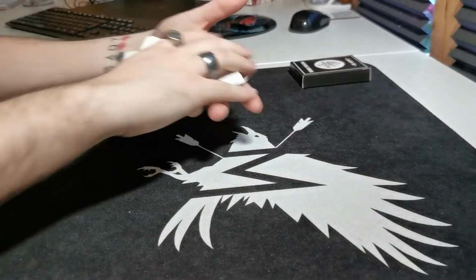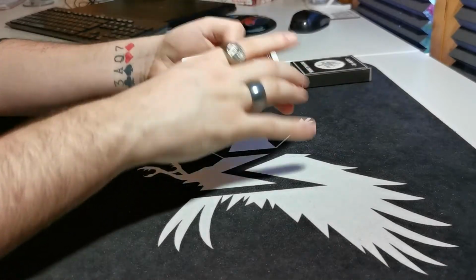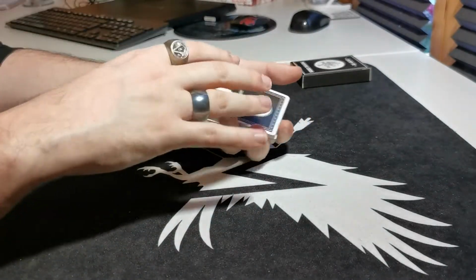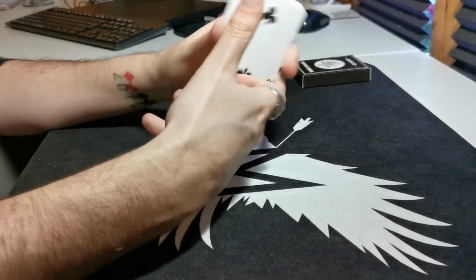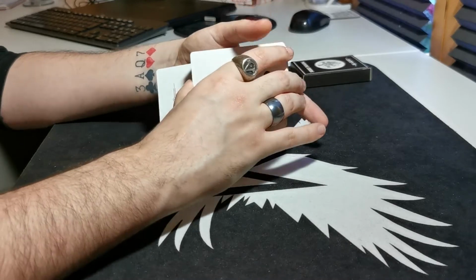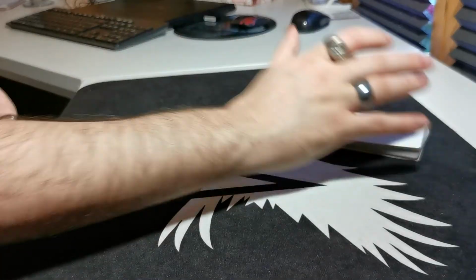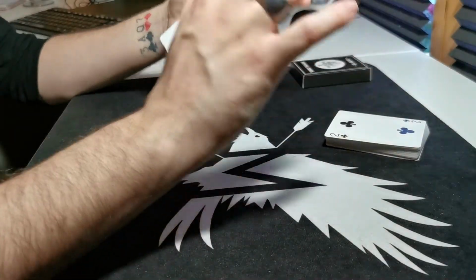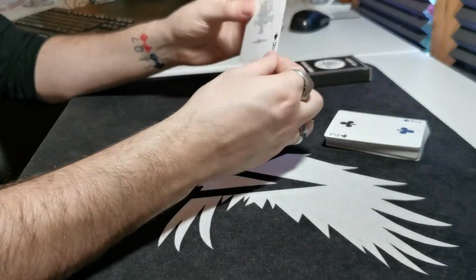So let's go through that again, just from the top. Ace of spades is the selected playing card. You pretend to lose it in the middle of the deck while you're doing a turnover pass. When it's now on top, you get the gambler's cop, pass the deck over to the participant whilst you have it in a gambler's cop here. Obviously, don't let the participant know you've got the card in the gambler's cop when you're taking it away.